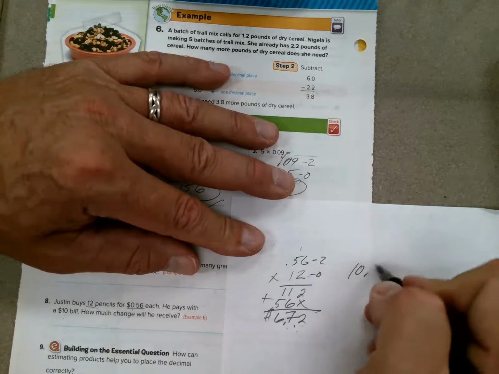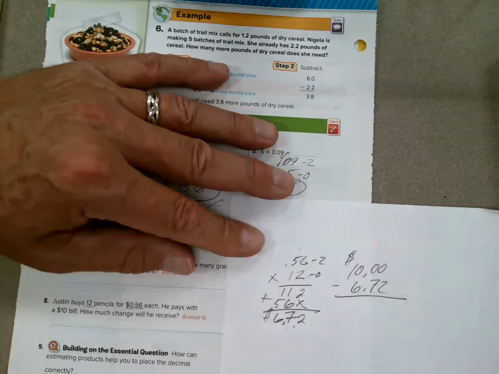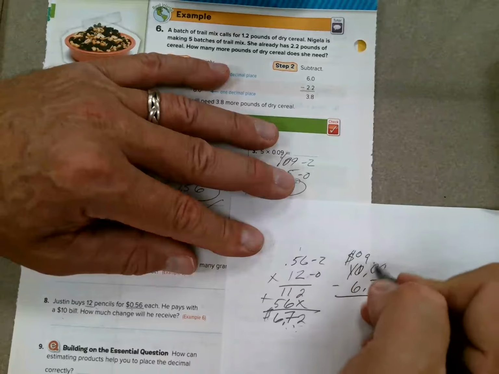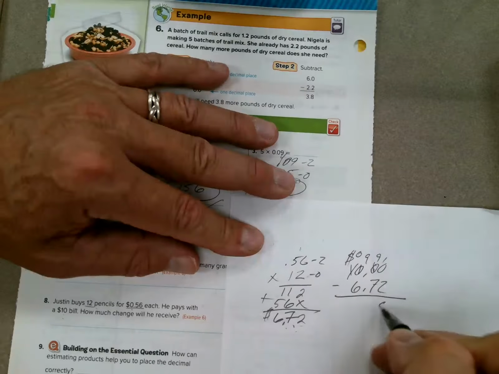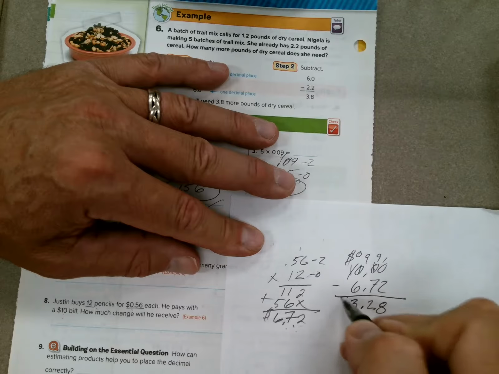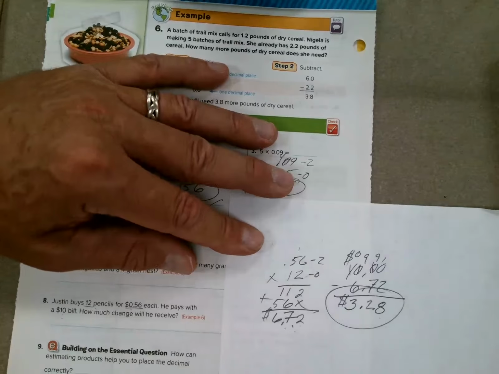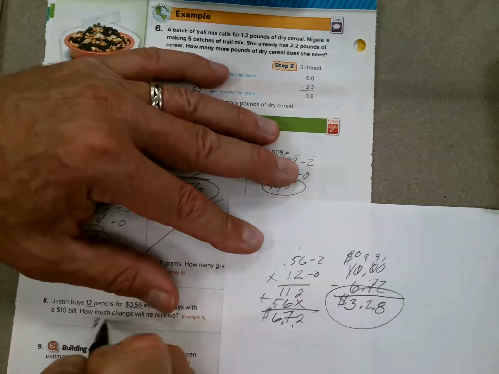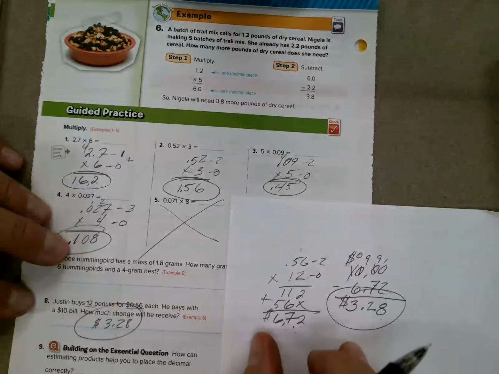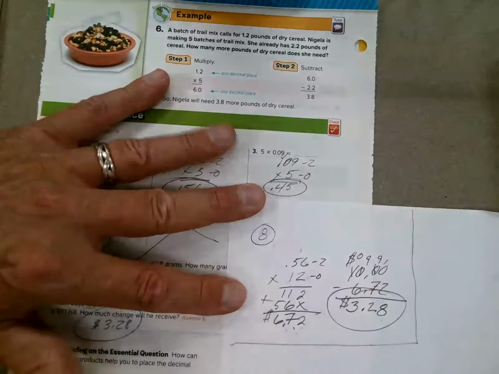The question is if I pay with $10, how much change do I have left, or how much did I get back from the clerk? I'm going to borrow down. 9, 9 and 10. 10 minus 2 is 8, 2, 3. And the answer is $3.28. So the change is $3.28. And you're going to be doing this a lot. You're going to need to show your work. And if I was to do this correctly, I would number it and then I would box that off. Okay.